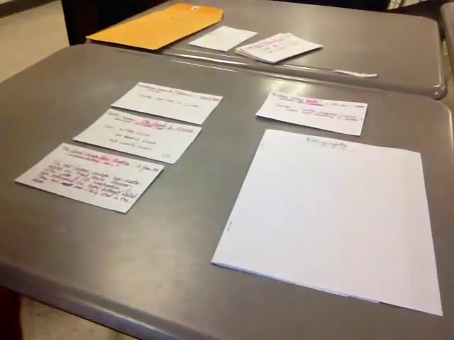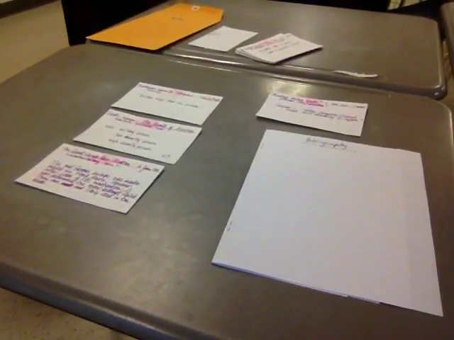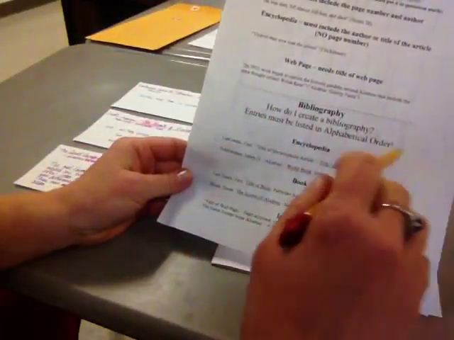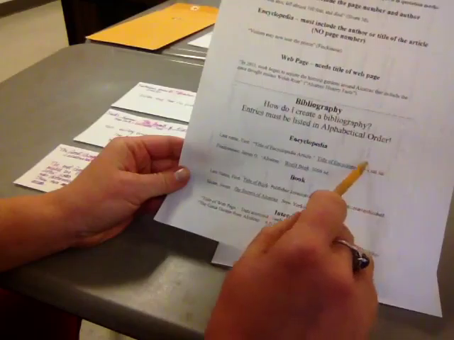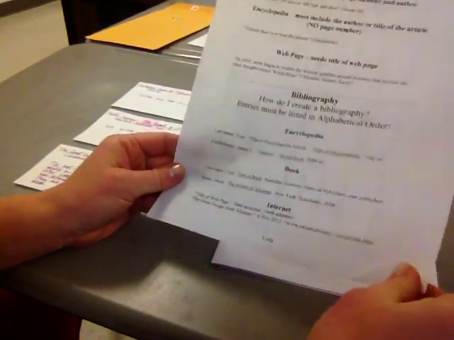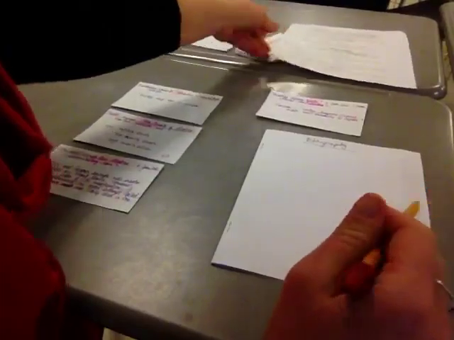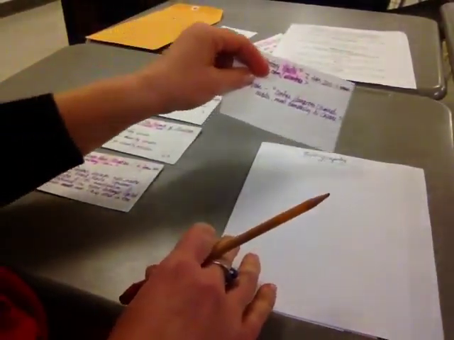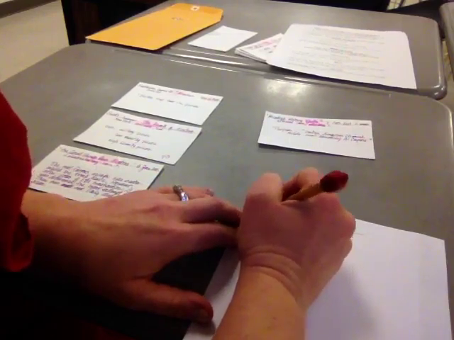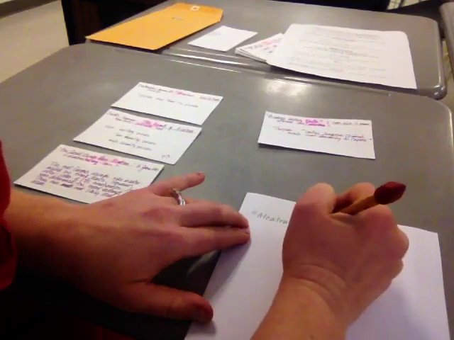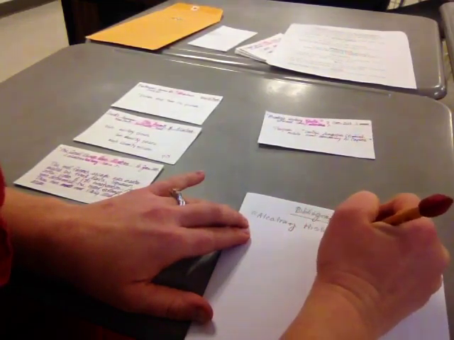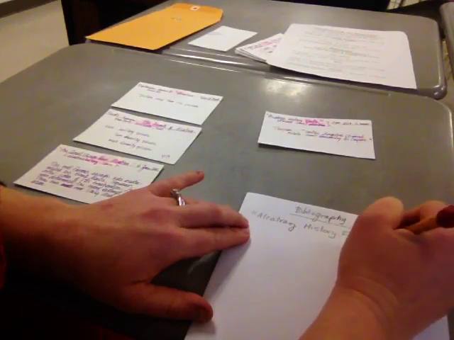Now, if you need any help, go back to this paper, because this paper has your information on the back about creating your bibliography. And this tells you exactly where every comma, period, quotation, underline, all of that information needs to go. So use this as a reference tool. So back up here, I'm going to put our information here for our bibliography. So I'm going to start, quotation marks, Alcatraz, history, facts. I'm going to put a period, end quote.